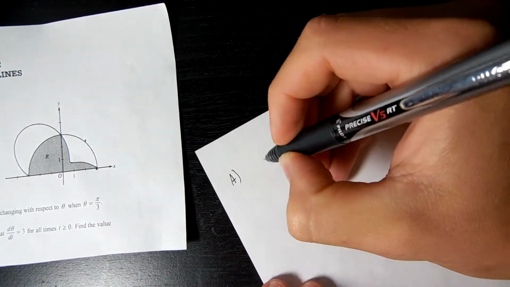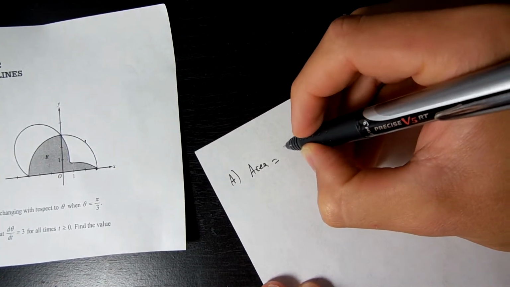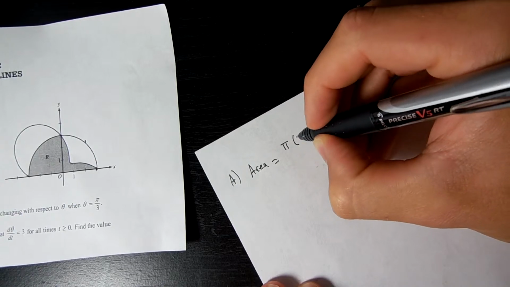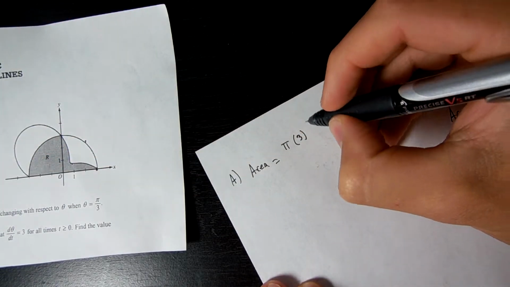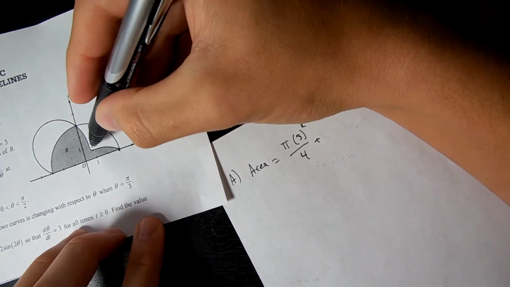Part A, area equals pi r squared, so the radius is 3 for that circle, divided by 4. And now you have to look at this part right here.